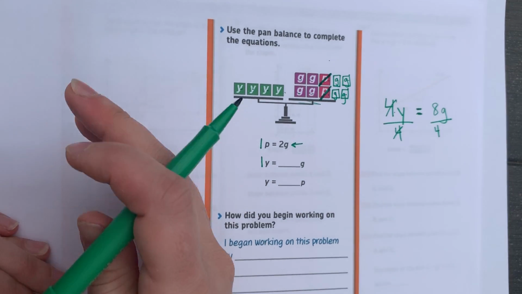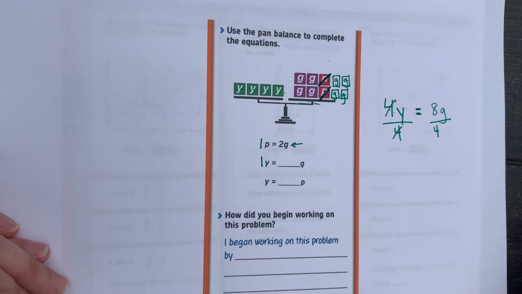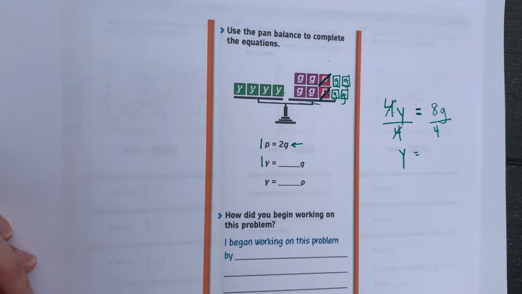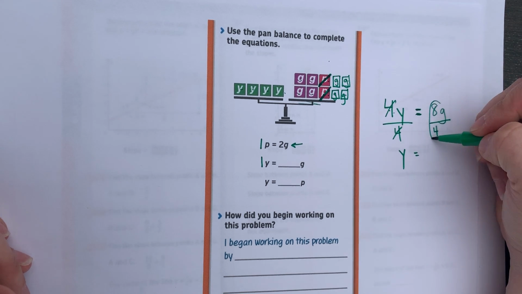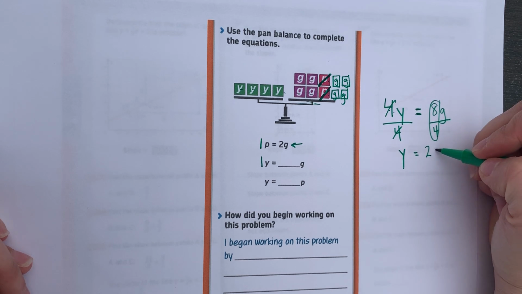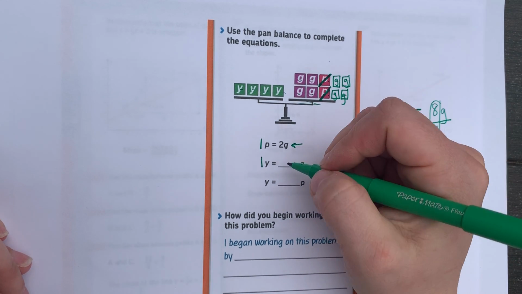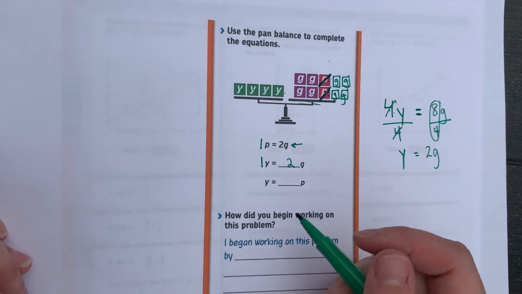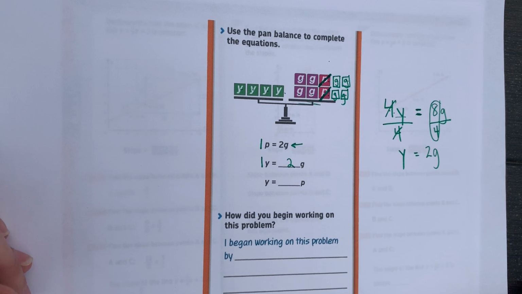And I think you can see where this is going. 4 times y divided by 4, that gives me 1y. So I'm just going to jot down y. I'm going to bring down my equal sign here. And 8 divided by 4, that's a whole number. Type that into your calculator. 8 divided by 4 is 2g. And that makes sense, right? For every 1y here, there are double that amount of g's, right? If 4y was 8g, then that would mean each y has to represent 2g. So that means our answer makes sense.